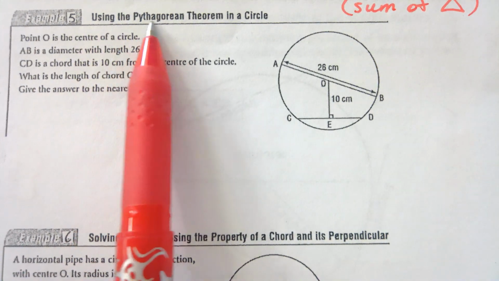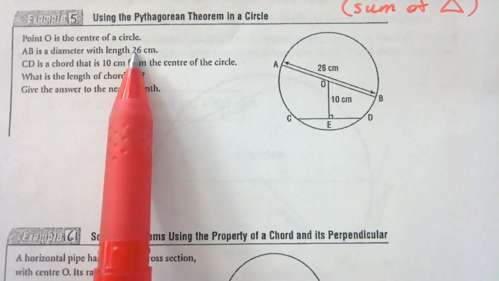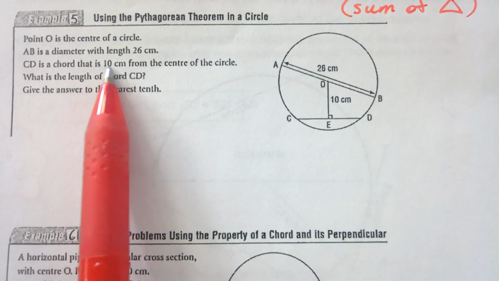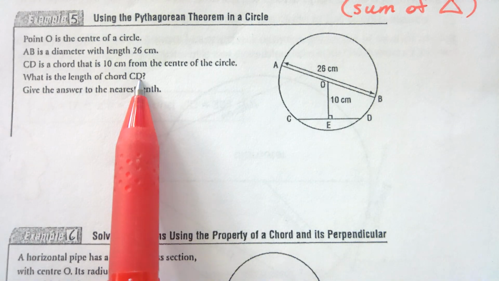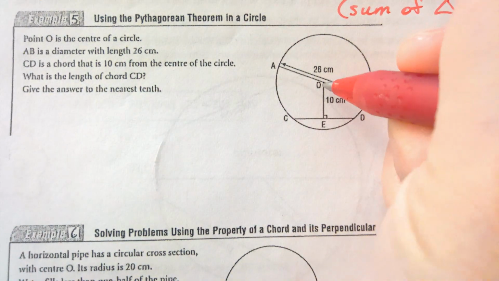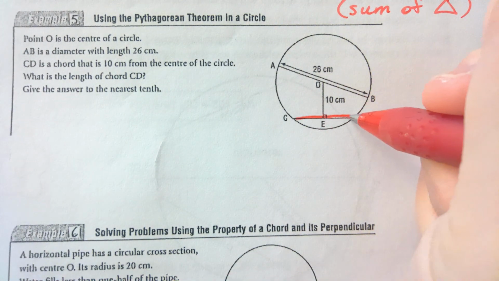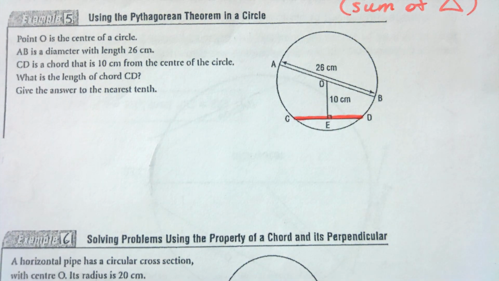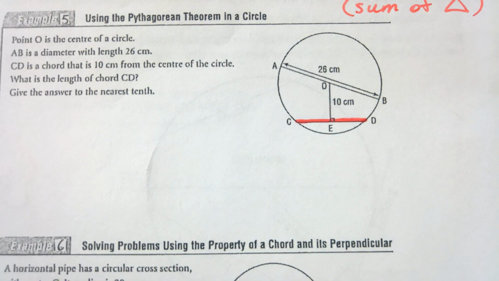Using the Pythagorean theorem in a circle: point O is the center of the circle. AB is the diameter with length 26. CD is a chord that is 10 centimeters from the center of the circle. What is the length of chord CD? I want to find out how long this line is. I need ideas. Big brains.